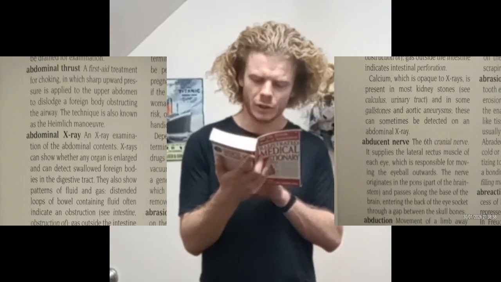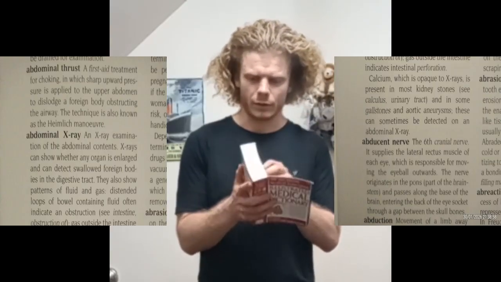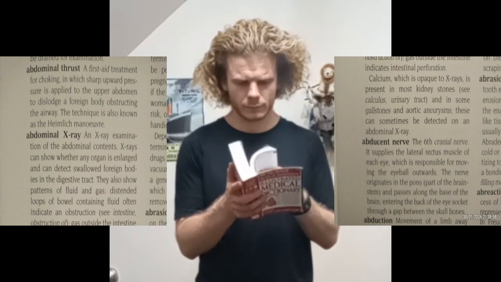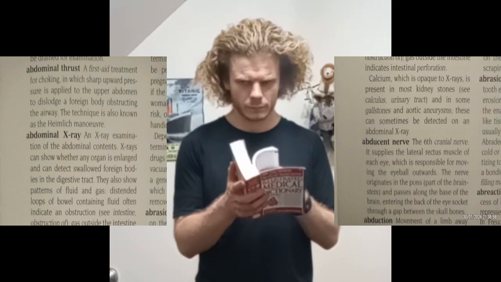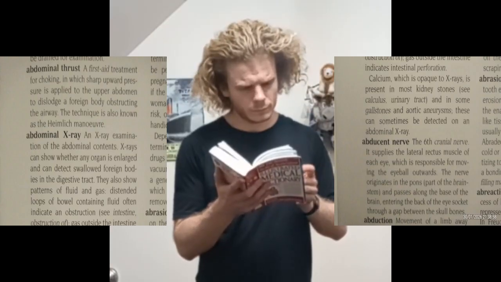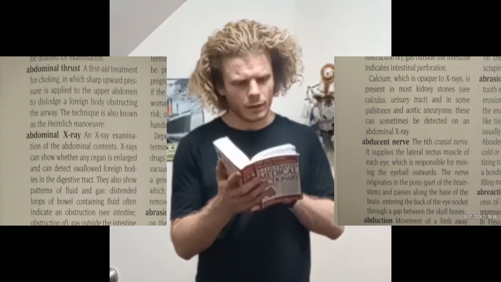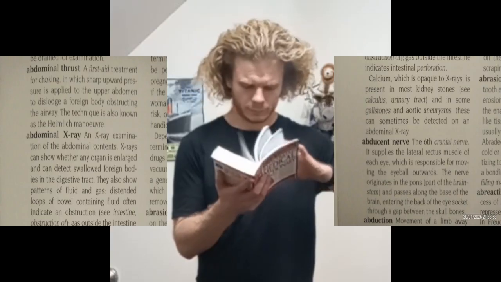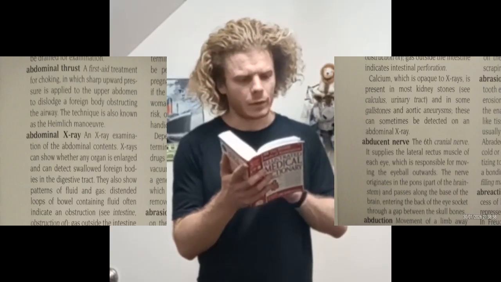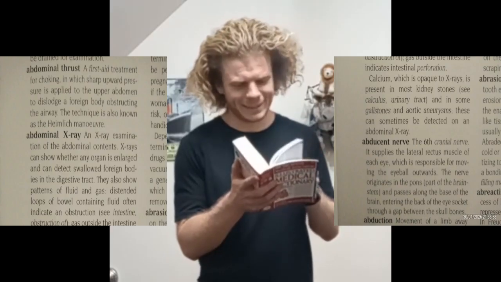See calculus, urinary tract. Let's compare. Calcaneus, the heel bone. It can't be.